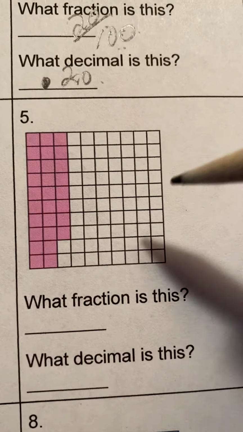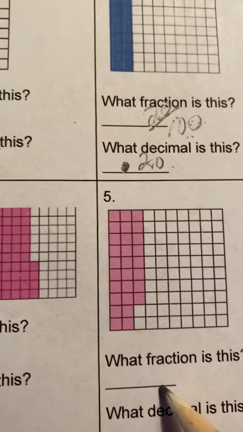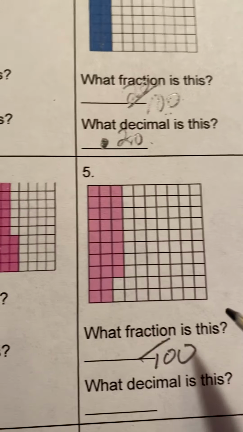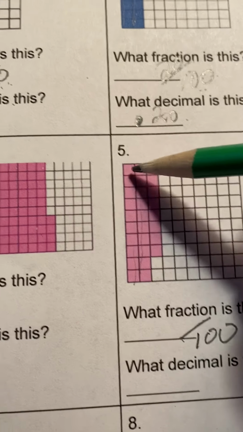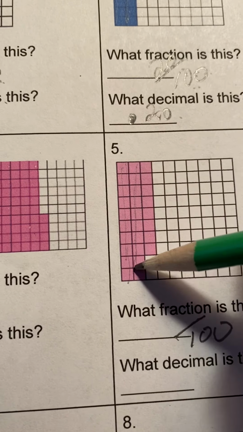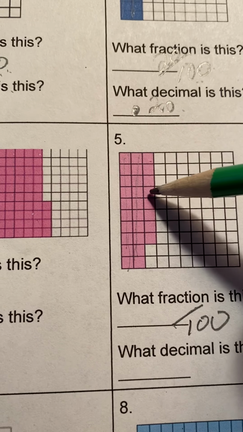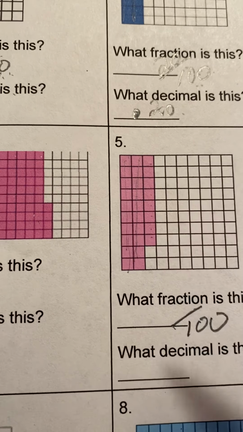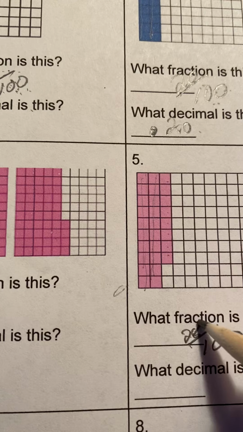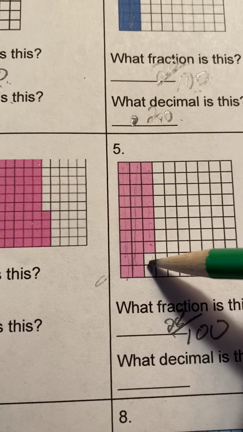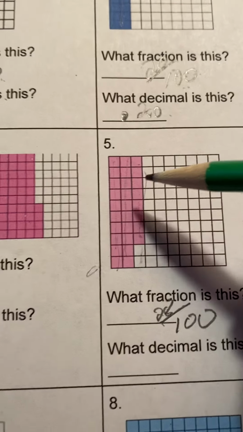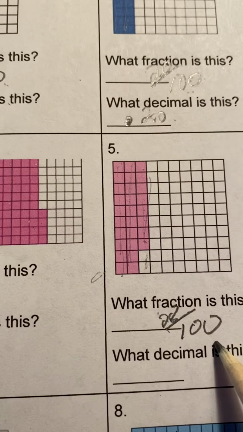What is the fraction that is shaded here? Well, again, I see that this is a grid of 100, so it's going to be out of 100. Here's 1 column 10, 2 columns 20, 1, 2, 3, 4, 5, 6, 7, 8. So there's 28 shaded in. Maybe some of you could have figured out, well, in this third row of 10, there's 2 that are not shaded. So that means there's got to be 8 shaded in. And I get 28 hundredths.